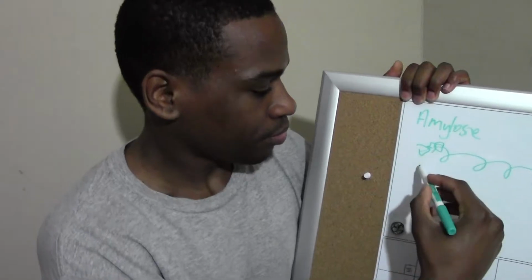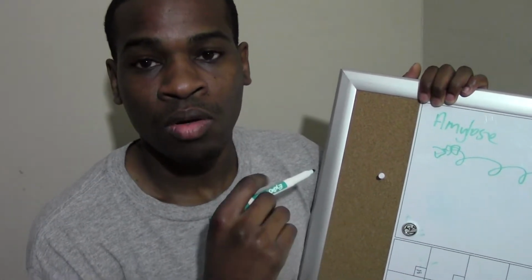And these usually have one reducing end and no non-reducing ends, and the viscosity of this structure is not that high.